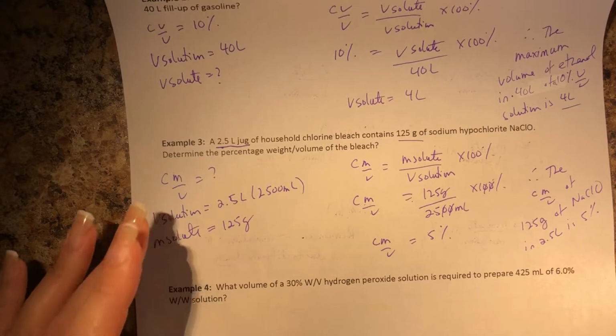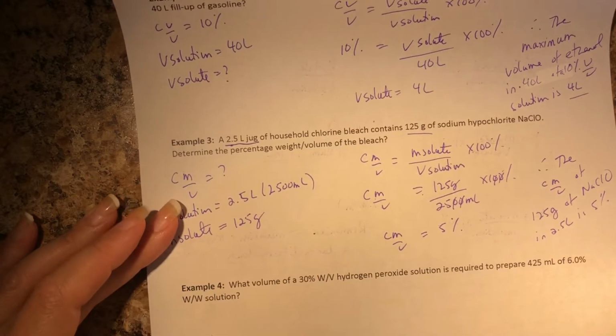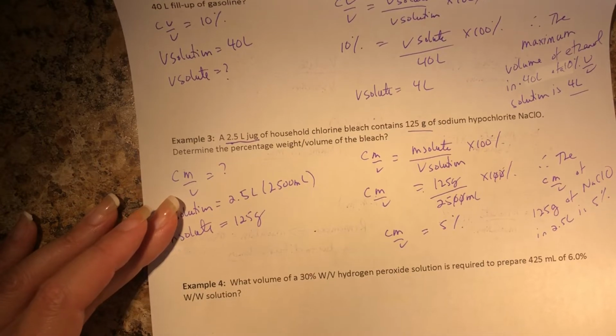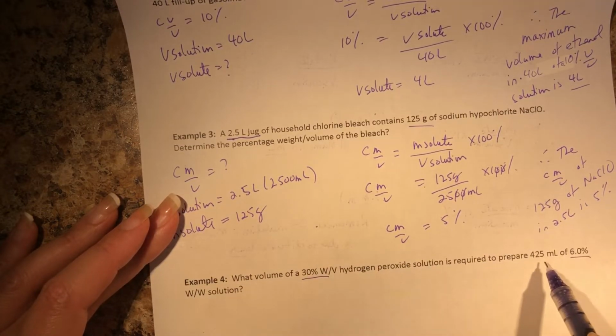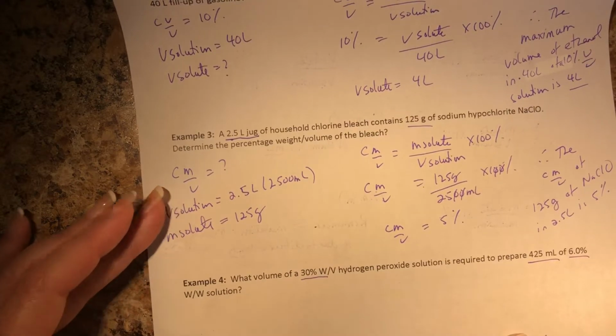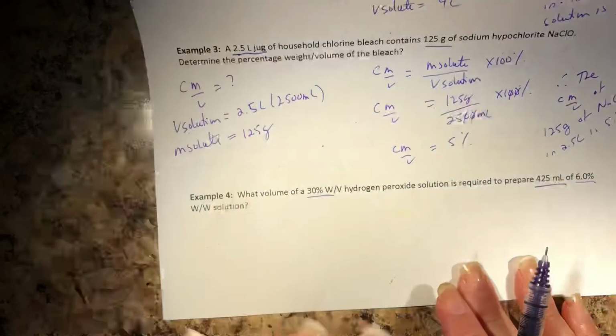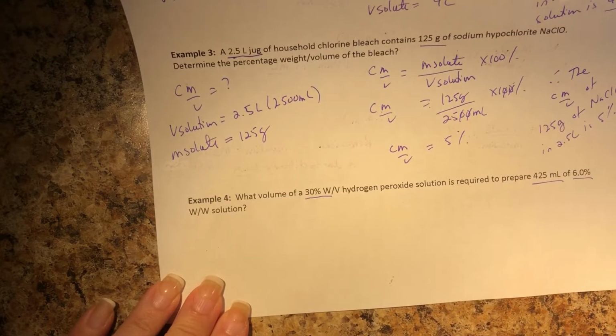Okay, next question. What volume of 30% weight by volume hydrogen peroxide solution is required to prepare 425 mils of a 6% weight by volume solution? So what do we have here? This is a little bit different. Hopefully this looks familiar from our lesson on dilutions.